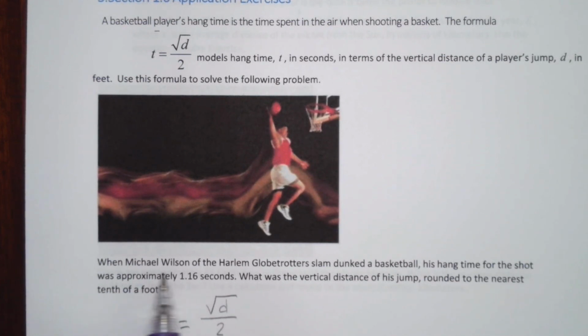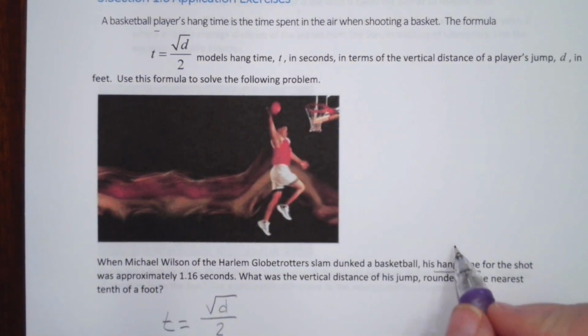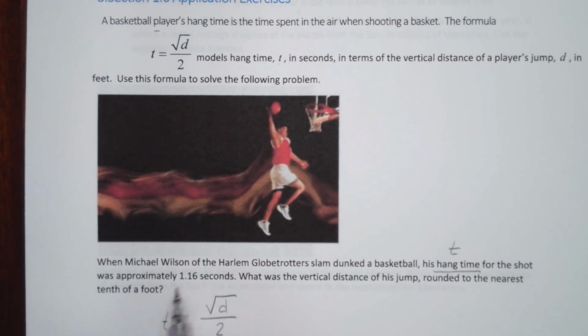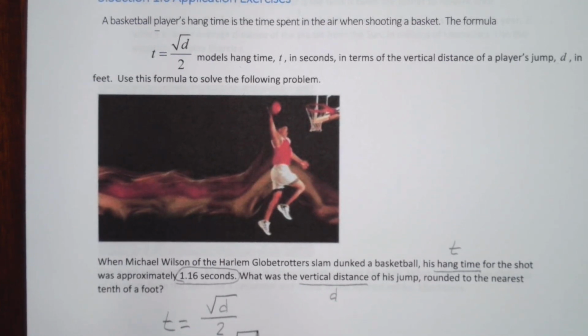So here it says, when Michael Wilson of the Harlem Globetrotters slam dunks a basketball, his hang time, and they set up here the hang time is T, so this is T, for the shot is approximately 1.6 seconds. What was his vertical distance? And so vertical distance is D of the jump. So I'm going to fill in my numbers here. 1.6 is equal to the square root of D over 2.